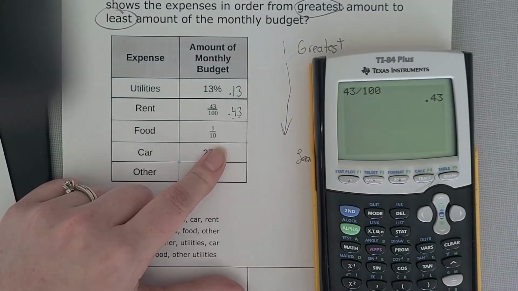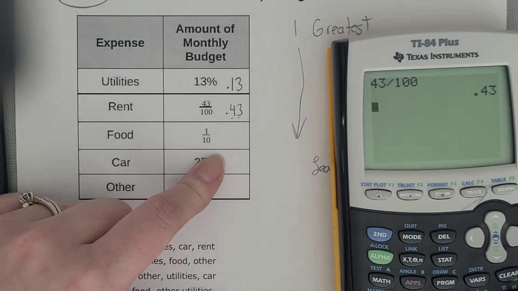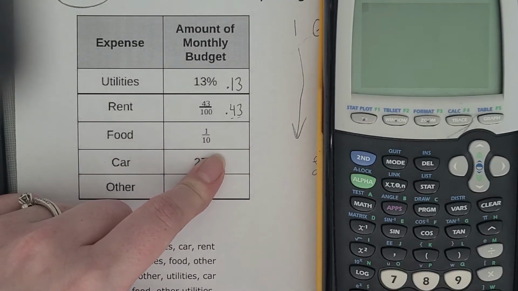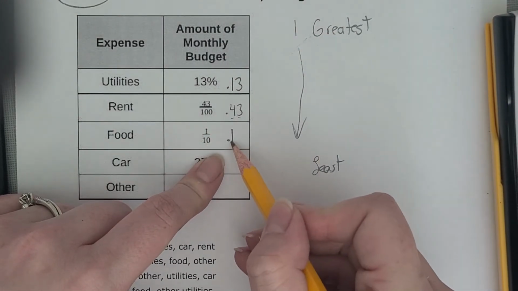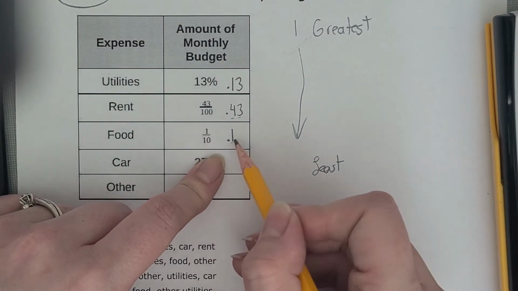It's in the hundredths place, and that's how you write it. Okay. Our next one, 1/10. I'm going to do the same thing. It's a fraction, so 1 divided by 10 is 0.1, which is the same thing. If you notice, 1 is in the tenths place, so 1/10. Cool.